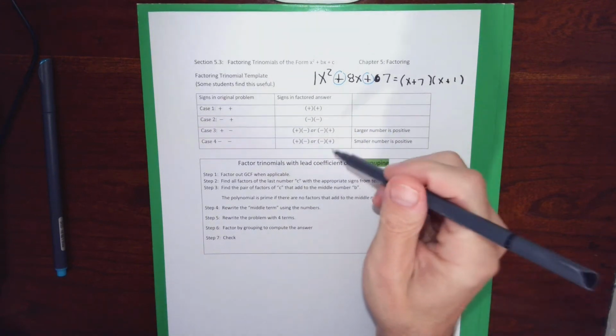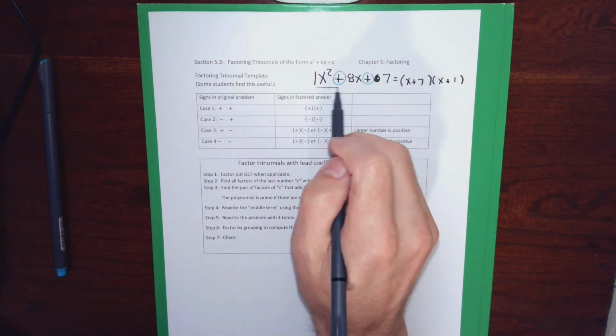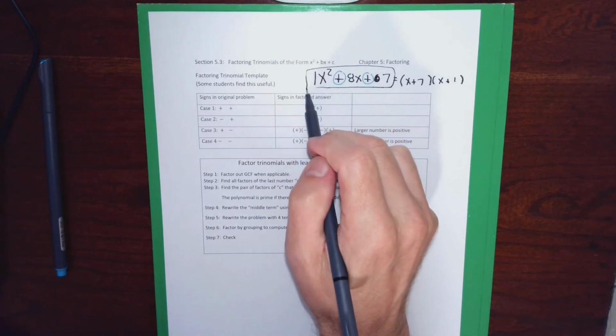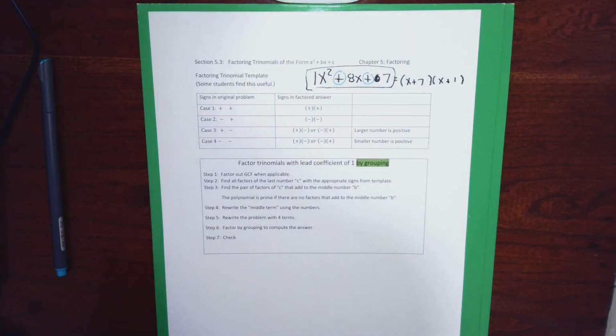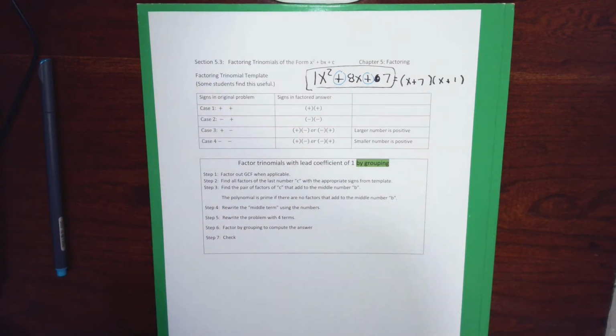So for the first part of this video, which I think there's going to be three parts, we're going to factor a trinomial that starts with three terms. We're going to rewrite it with four terms, and then we're going to factor by grouping, and then if I'm feeling good, I'm going to check. For all the problems that we do in this first video, if there's a common factor, I'll factor it out first.